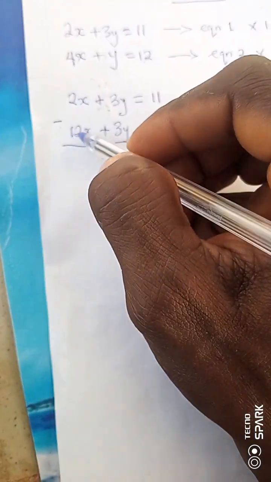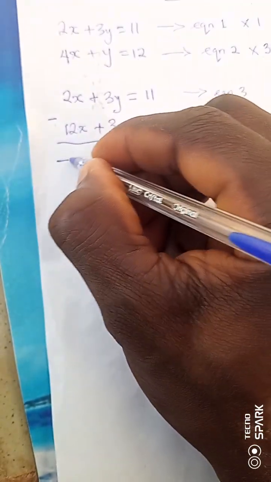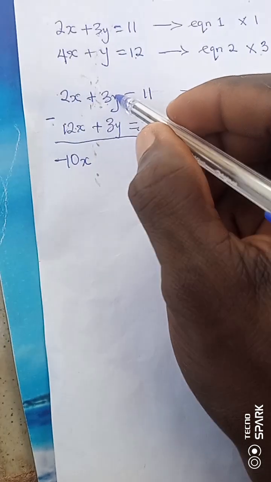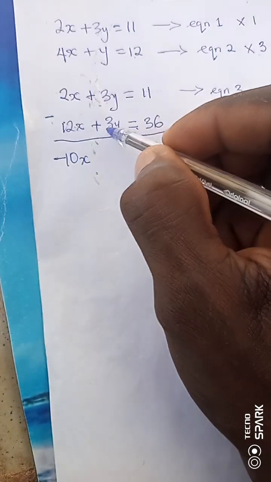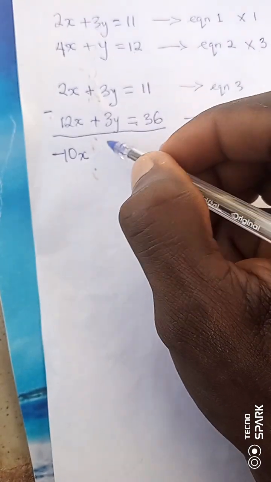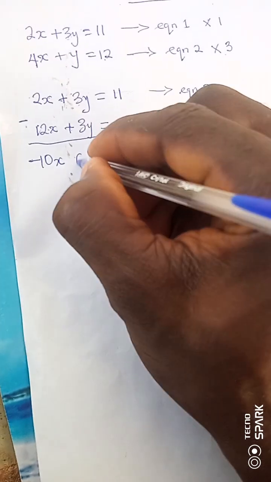2x minus 12x, that will be minus 10x. 3y minus 3y is 0.